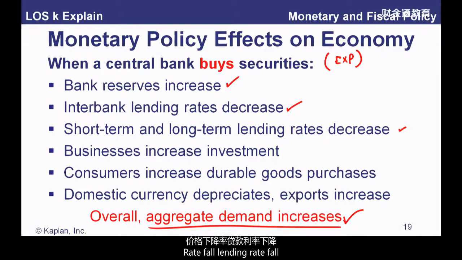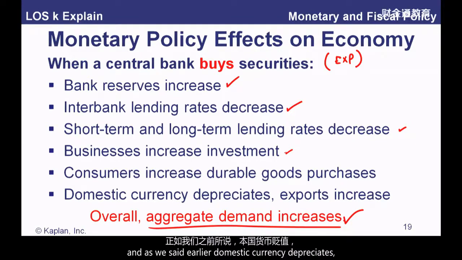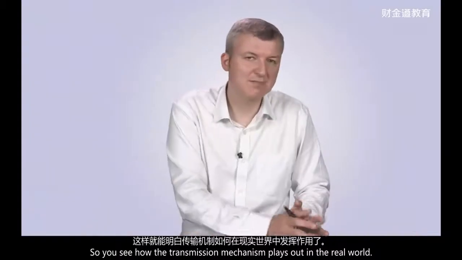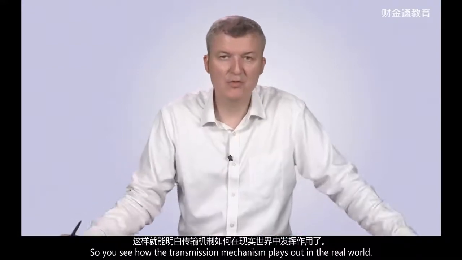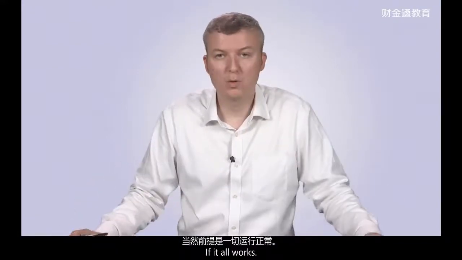Rates fall, lending rates fall, because people are more willing to lend to each other. Businesses increase investment if they have expectations for growth. And if lending rates are lower, it's easier to get finance, so more investment. Consumers increase goods purchases. And as we said earlier, domestic currency depreciates, boosting exports and cutting imports. So you can see how the transmission mechanism plays out in the real world if it all works.